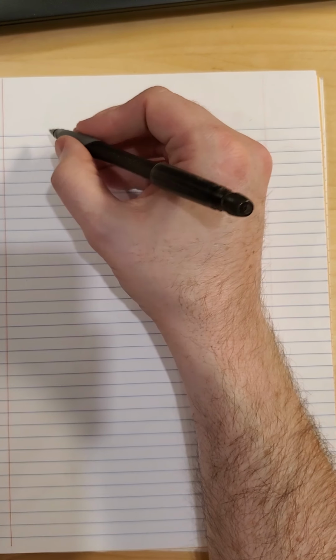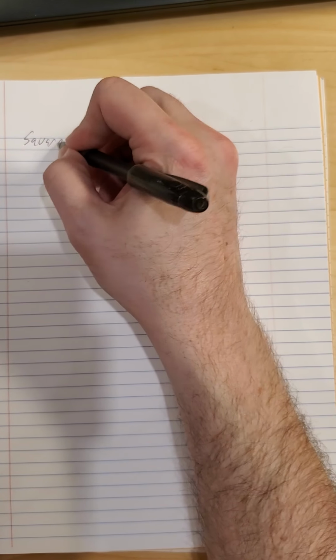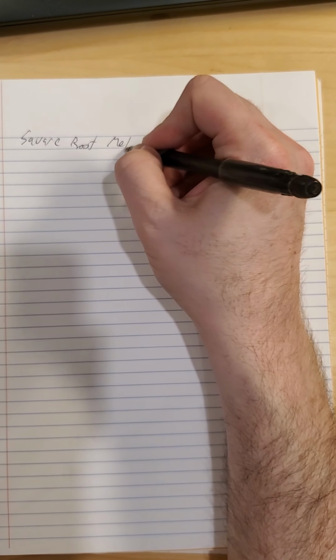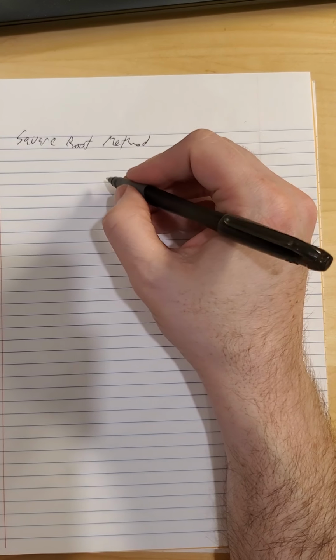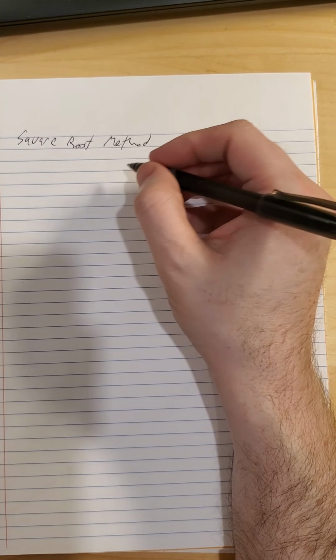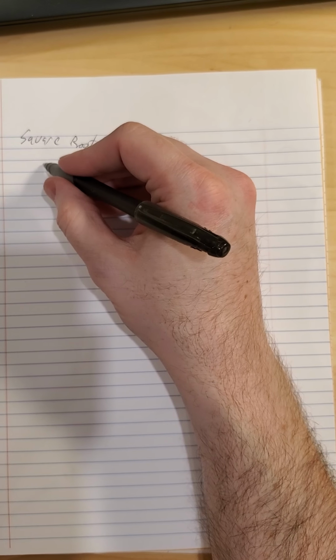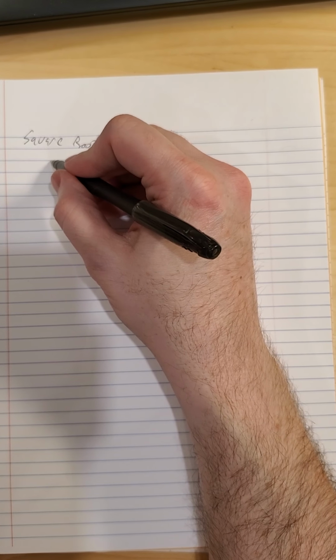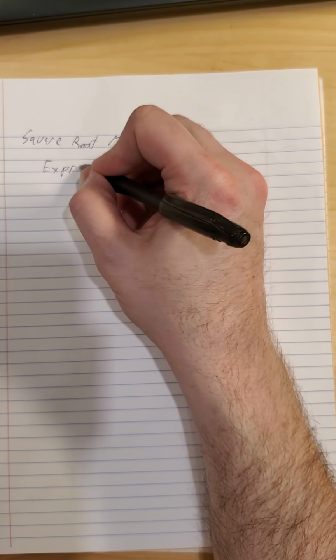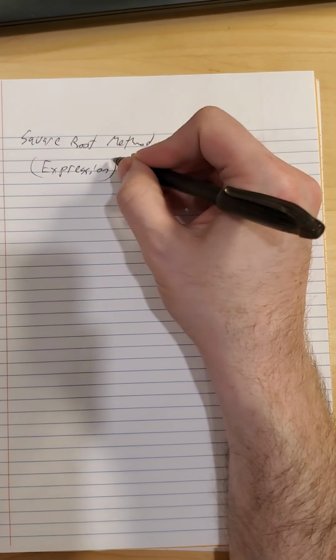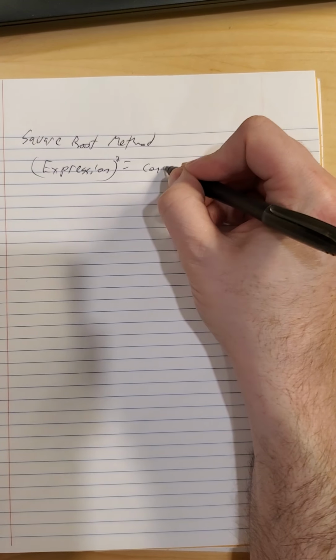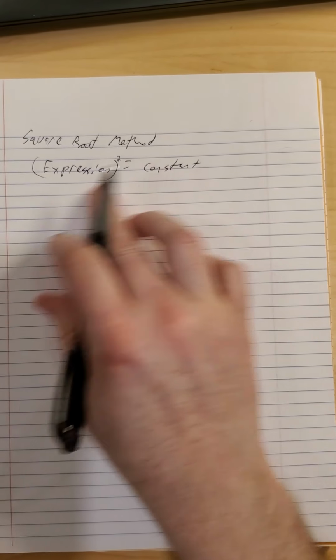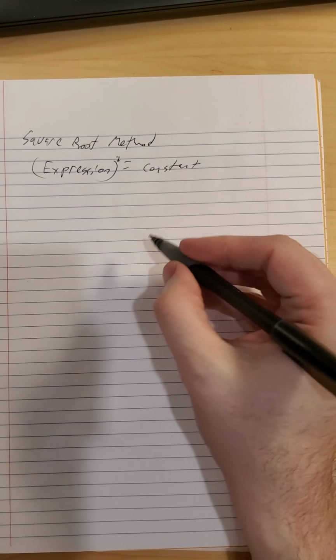So one method that can be used on these quadratics is what's referred to as the square root method. So the basic idea here is that we get it to where we have the form of expression squared equals a constant. This is the scenario where we could use the square root method.